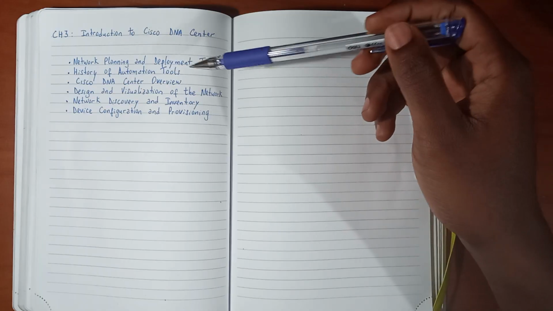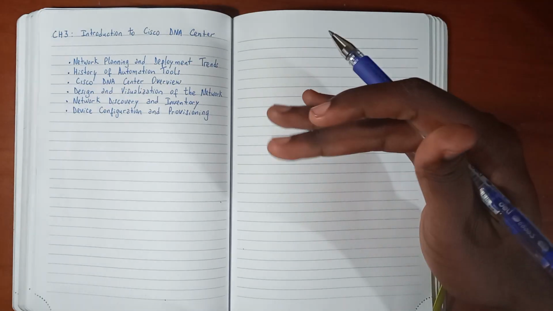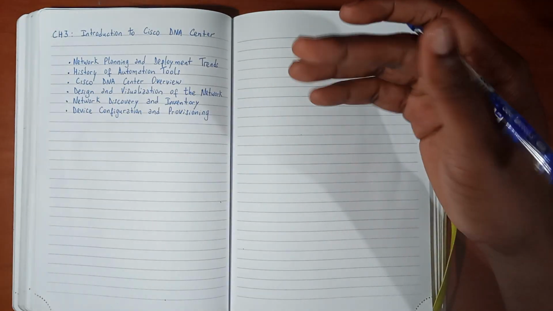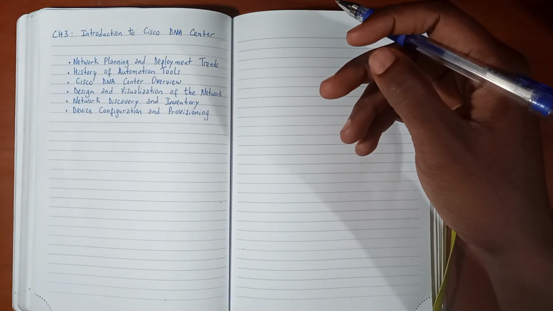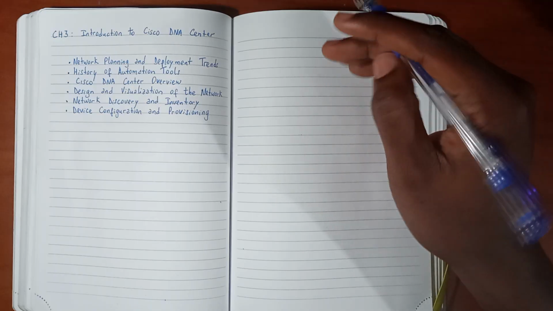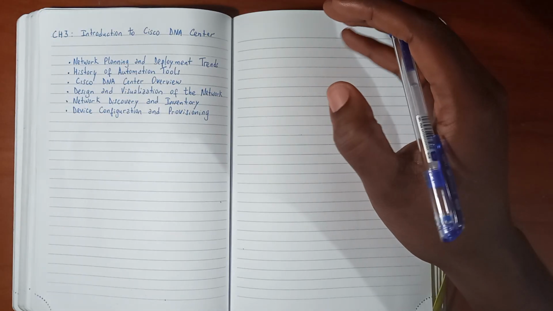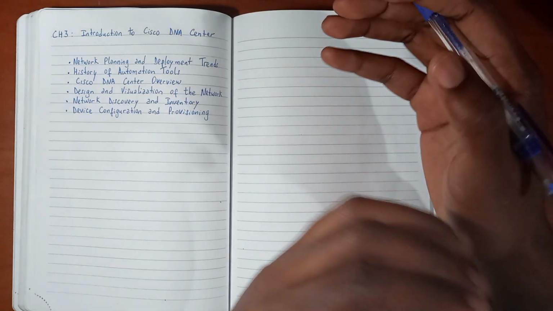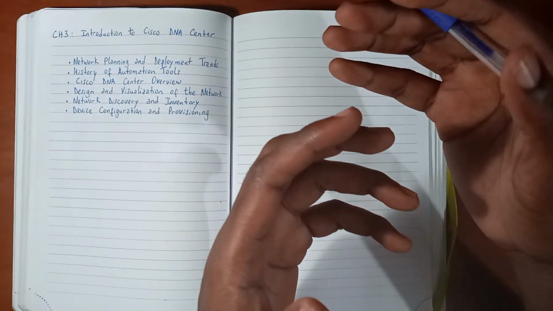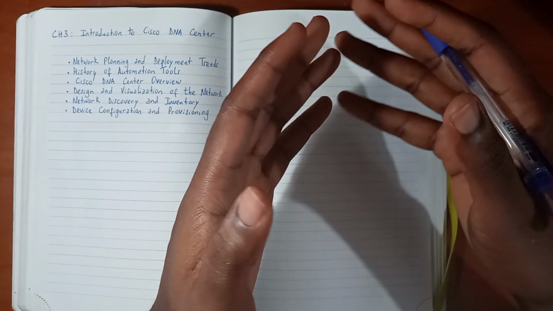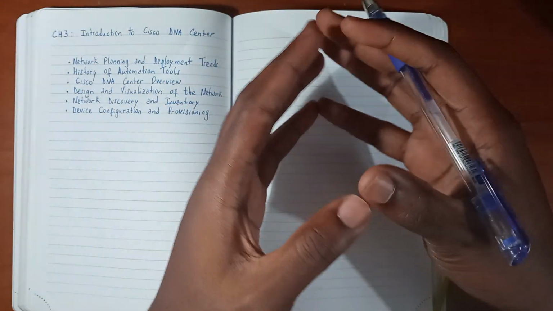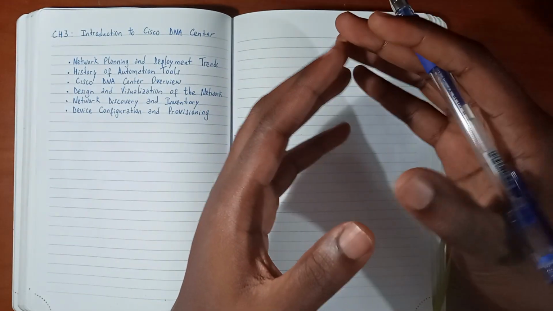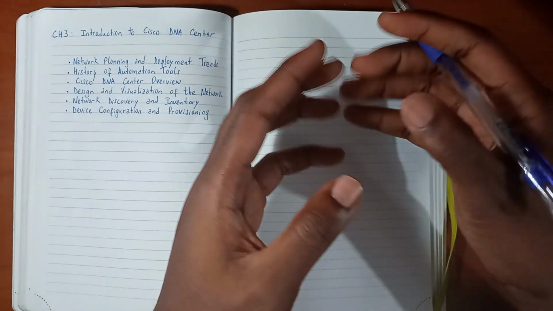First, network planning and deployment trends. It talks about what normally the network administrators do to prepare a network for a new deployment. There are some things that need to be done, for example, the IP addressing plan. Normally, this process is done manually, and it's common to use spreadsheets to define the ranges and the subnets that should be used inside our network.